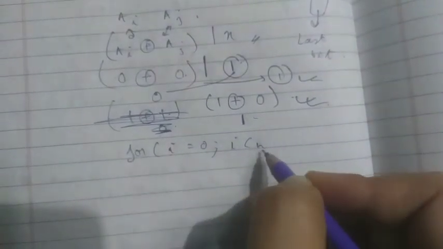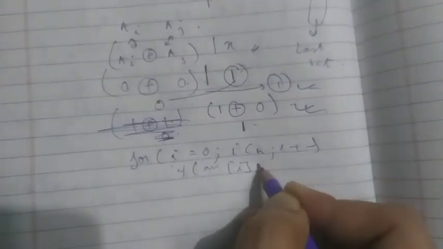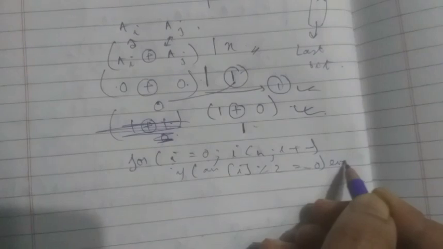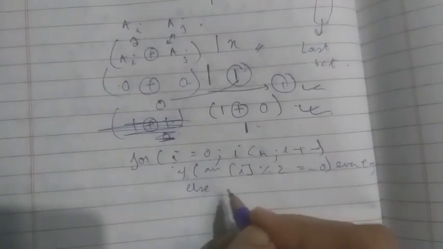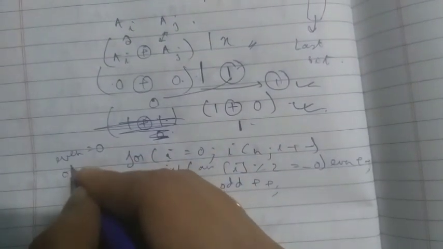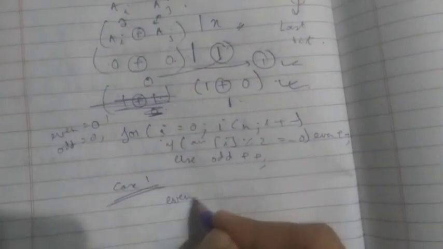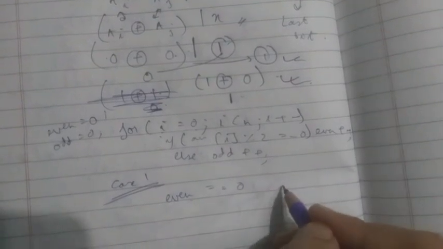But before that, first of all, we can run a loop from i equals 0 to i less than n, i plus plus, and if arr of i is even, then even plus plus, else odd plus plus, and both even and odd were 0 in the beginning. This is the basic thing, that is count the number of even and odd numbers. And once we are done with it, we have various cases. So the first case: if all are odd, that is even is equal to 0, print 0.